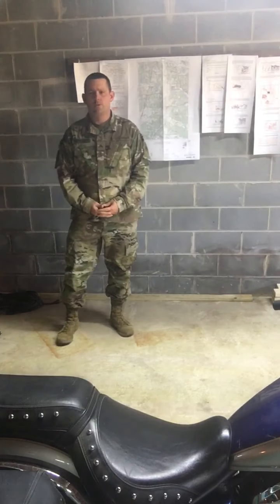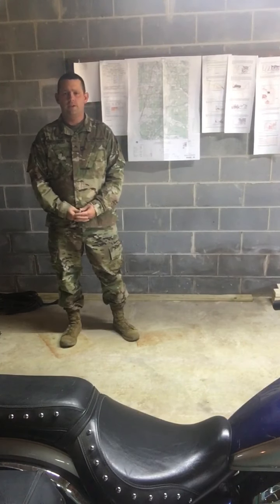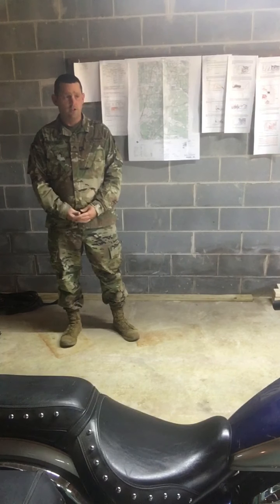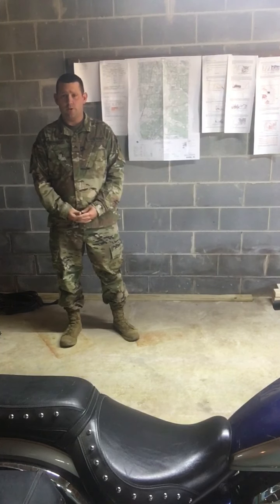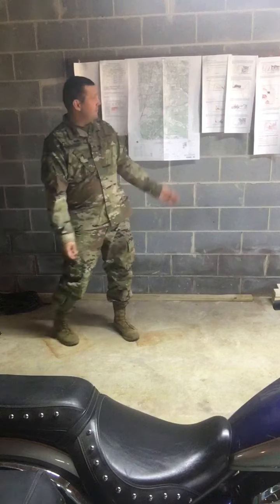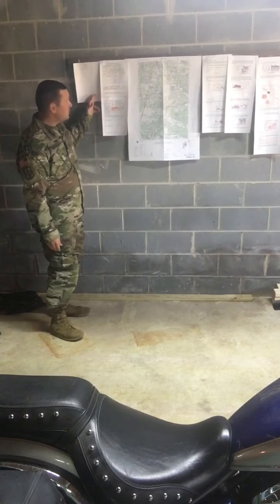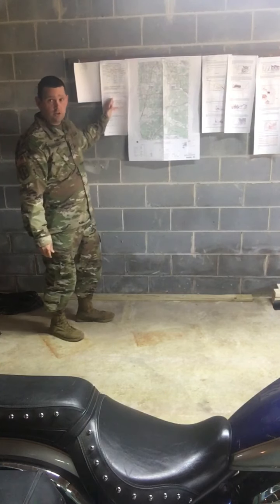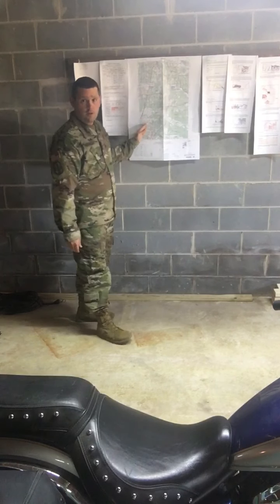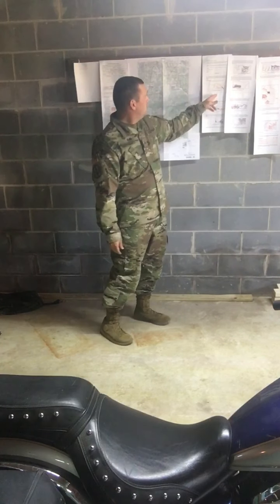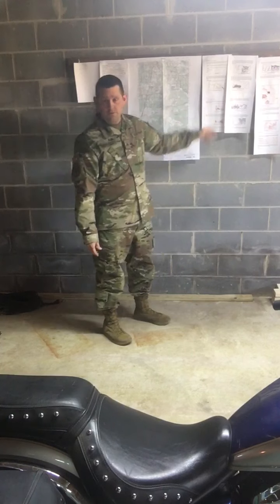Good afternoon. I'm Corporal Herndon, and today I'll be teaching this block of instruction on how to identify terrain features on a military map. Behind me, we have our outline, our deliberate risk assessment worksheet, our 1 to 50,000 scale military map, our condition, task, and standards.